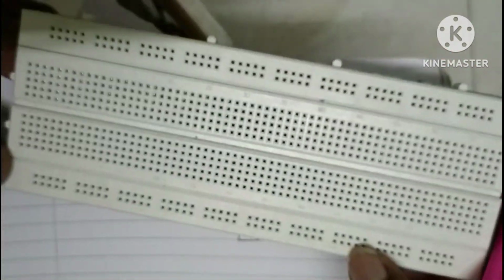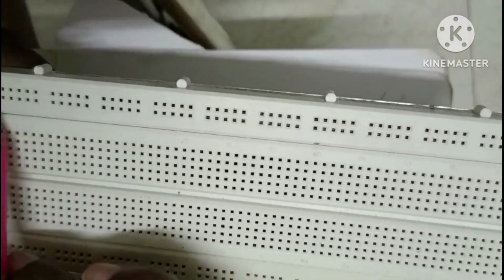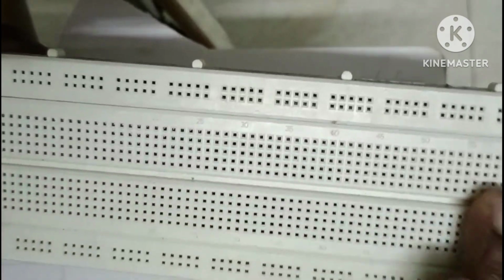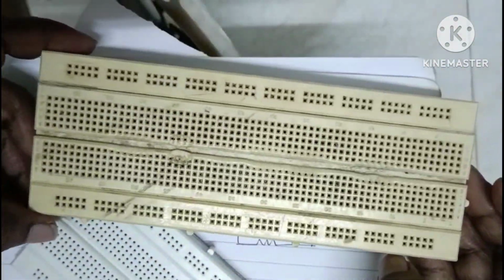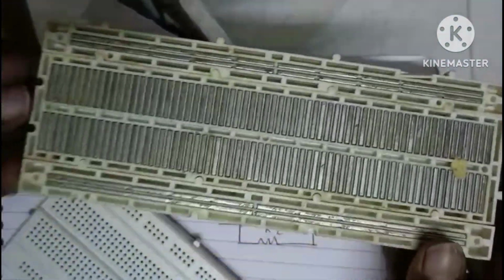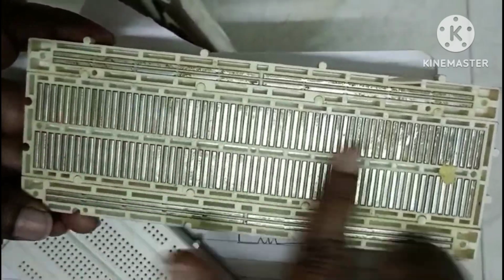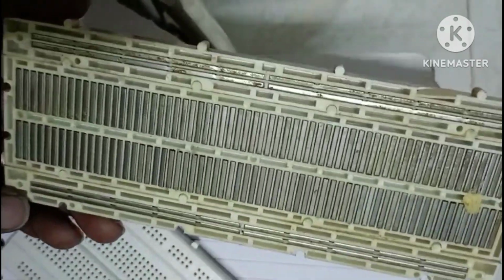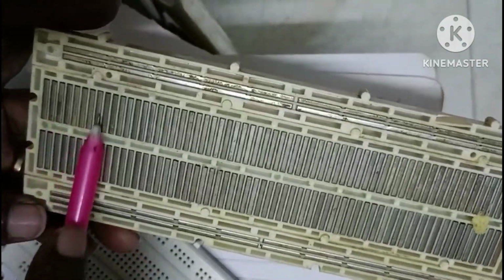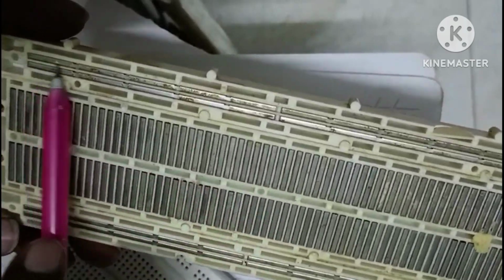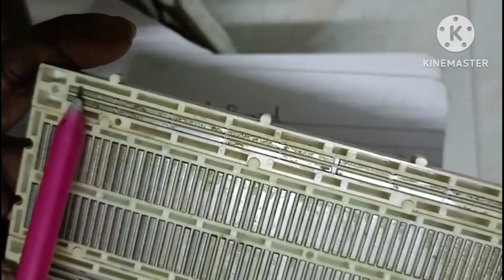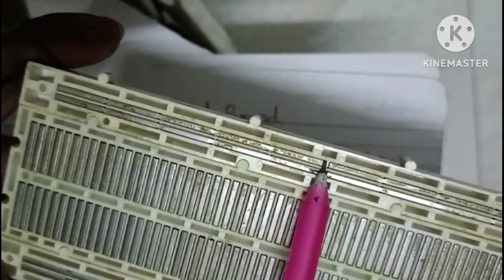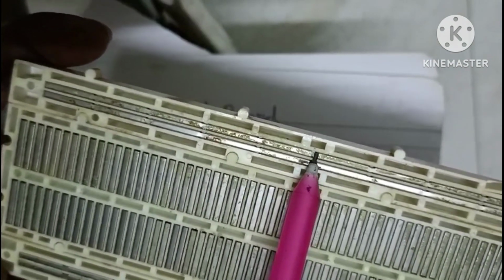First, if you observe the breadboard, we have so many sockets here. I will show you an old breadboard. This is our old laboratory breadboard. If you observe here, we have different steel plates. Some plates are vertical, and some plates are horizontal. All these plates are horizontal, and they are separated by a plastic material.